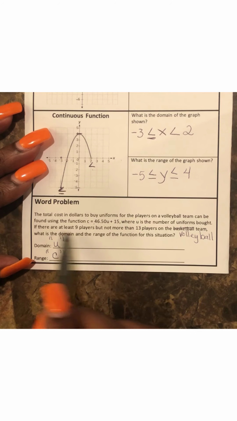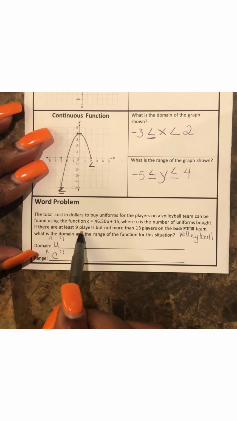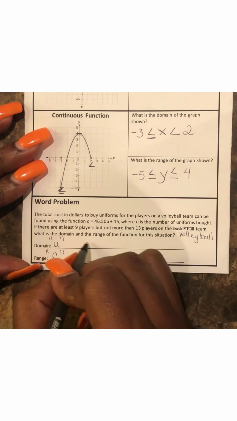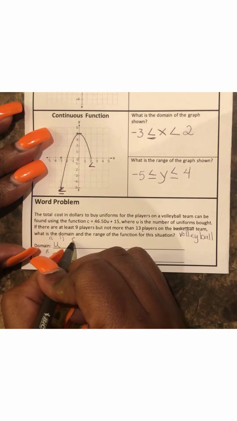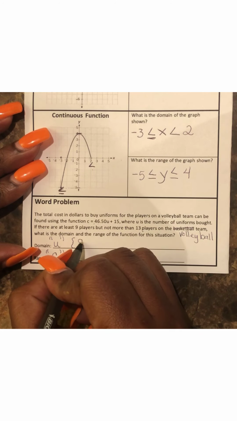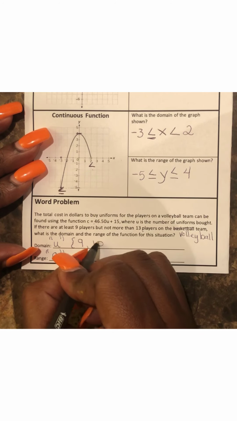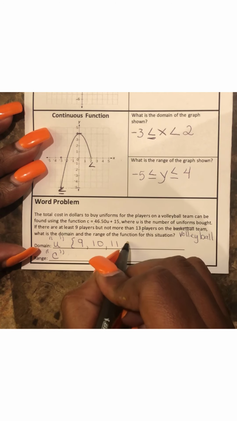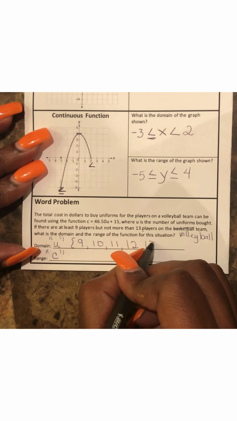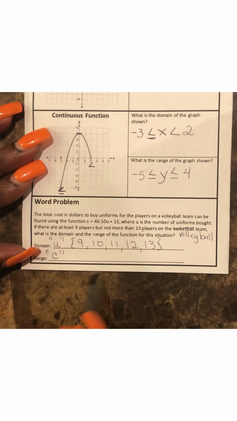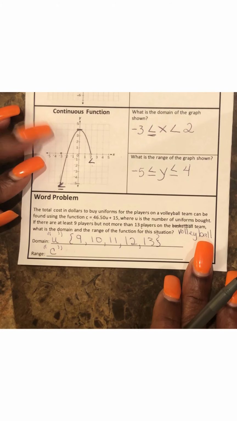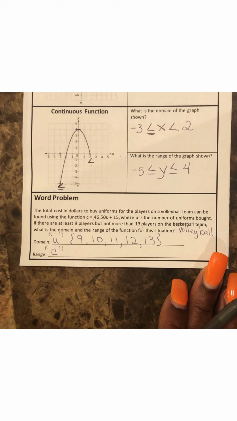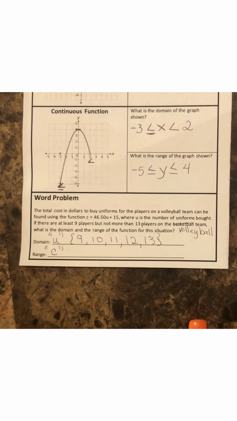If we look at this sentence, it says, if there are at least 9 players, but not more than 13, the number of uniforms we'll have is 9, 10, 11, 12, 13. Now stop because it's not more than 13 players. So we have to have 9 players on the team, but we can't have more than 13.